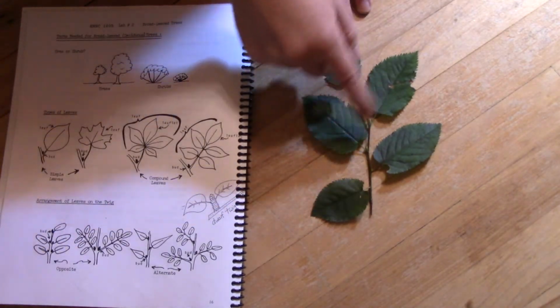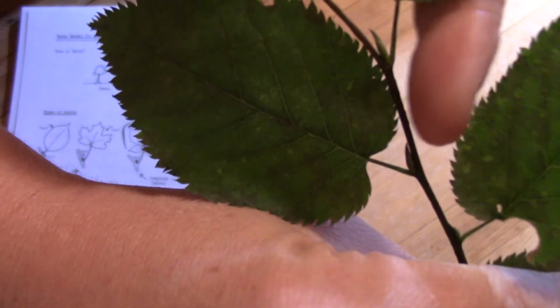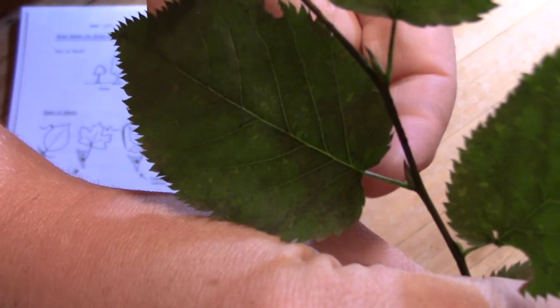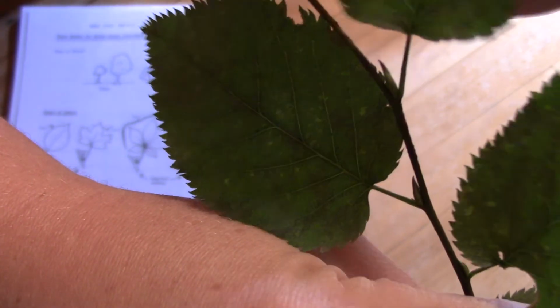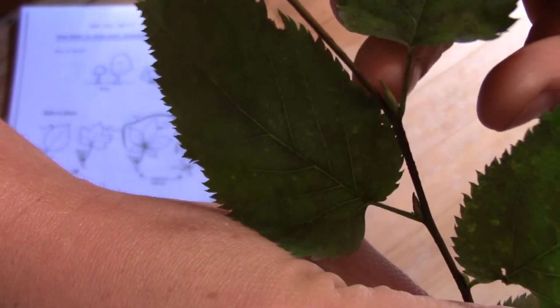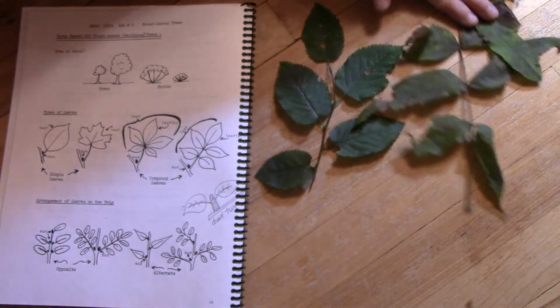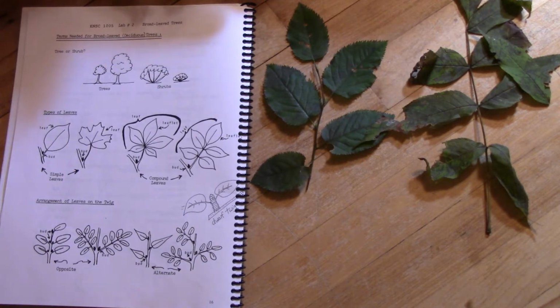Here's a better example here. We have 1, 2, 3, 4, 5 leaves, and these have really distinctive buds. See that long bud there? This is a leaf, and it's attached to the woody twig at a bud. Here's another leaf here, attached to the woody twig at a bud. So these are simple leaves, and this is a compound leaf.